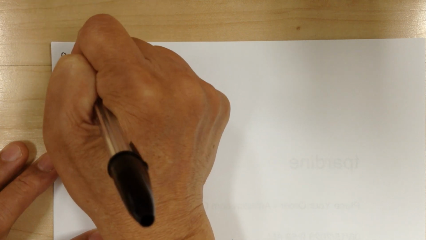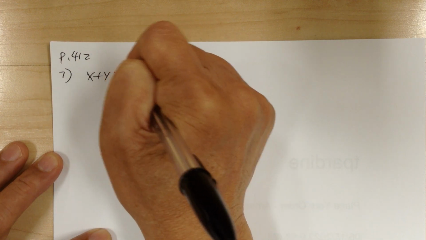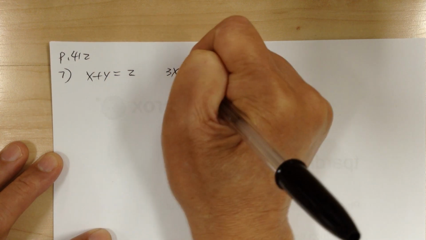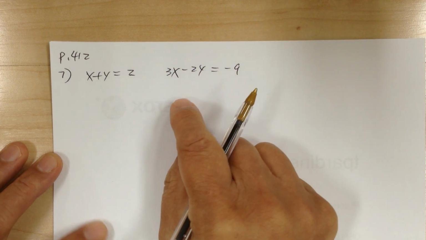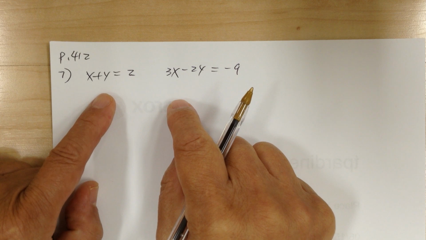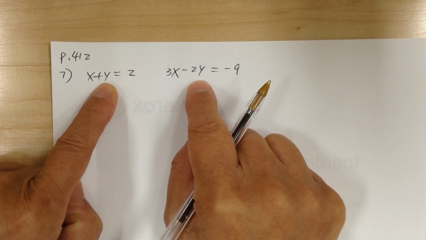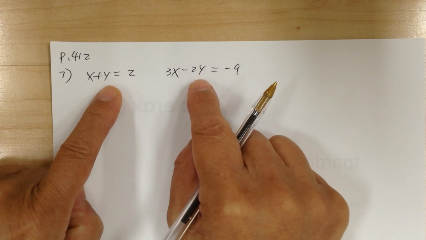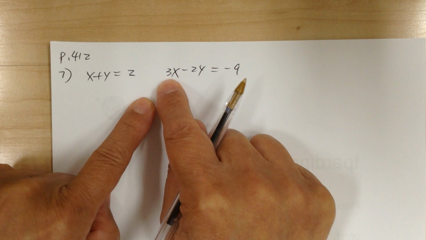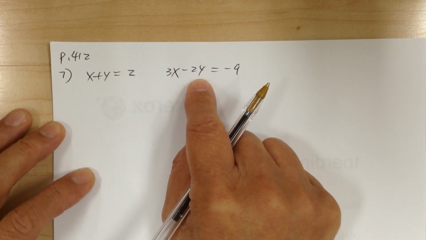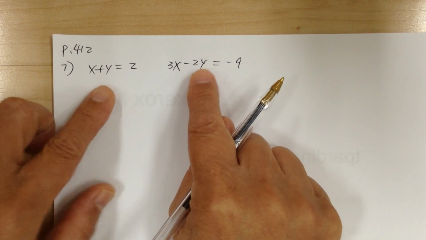Okay, number 7. Got x plus y equal to 2, and then you have 3x minus 2y equal to negative 9. So you have to decide which variable you want to eliminate. Looks like the y is easier to do. Usually, most of the time, not always, you look for the one with the lower number. So this is lower than that, so normally this would be easier. Again, not always. Most of the time, that's the case. So let's go and eliminate the y.